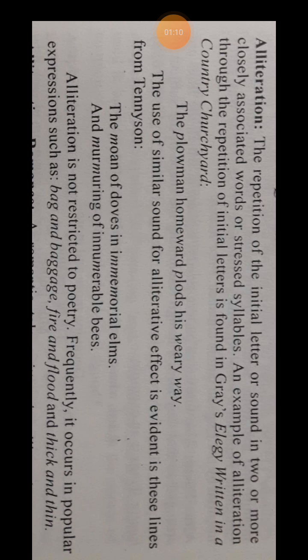As far as an example of alliteration is concerned, it can be seen, for example, in Thomas Gray's Elegy Written in a Country Churchyard. The ploughman homeward plods his weary way. Now the p sound in ploughman and the p sound in plods, the same sound is repeated twice, in ploughman, then in plod. So it is an example of repetition, that the same sound is repeated.